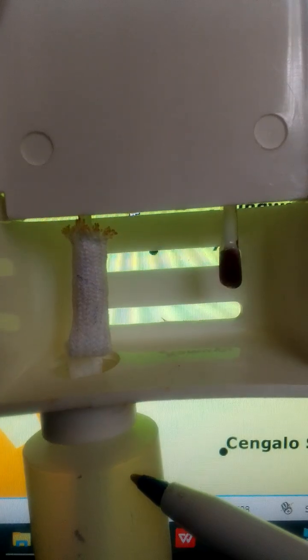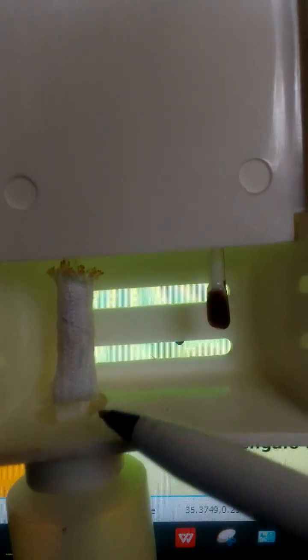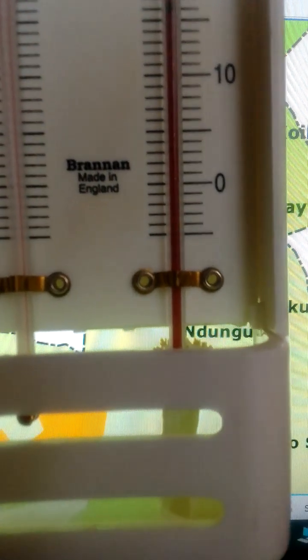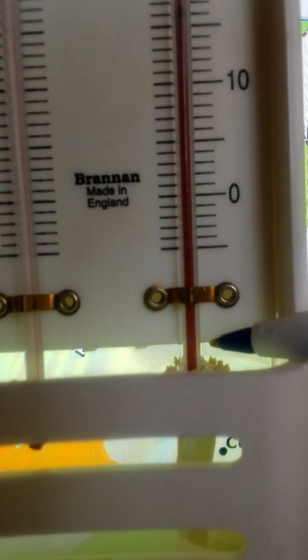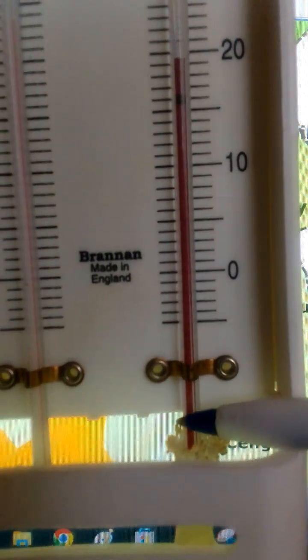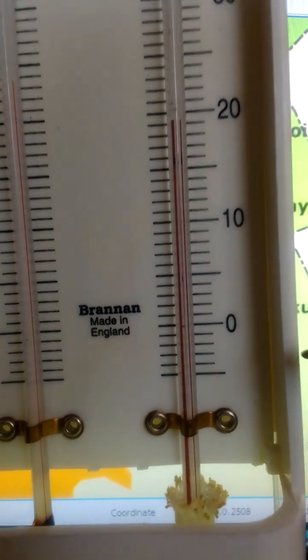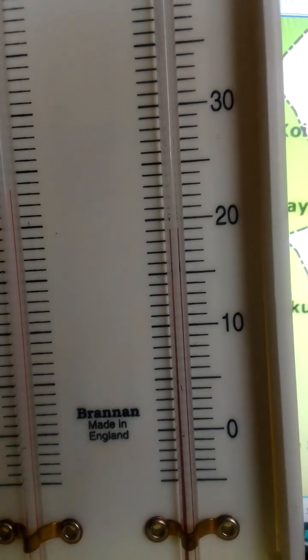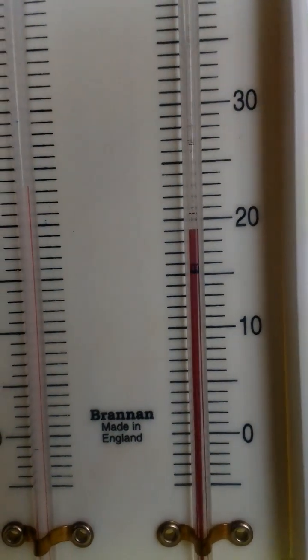So the water rises by capillarity along the wick and evaporates. It evaporates around the wet bulb, and therefore that evaporation causes cooling around the wet bulb. Therefore, the temperature you record at the wet bulb is usually lower than what you record at the dry bulb.